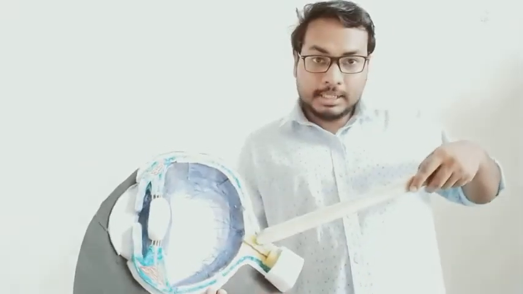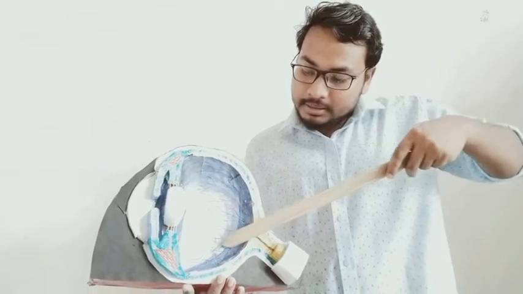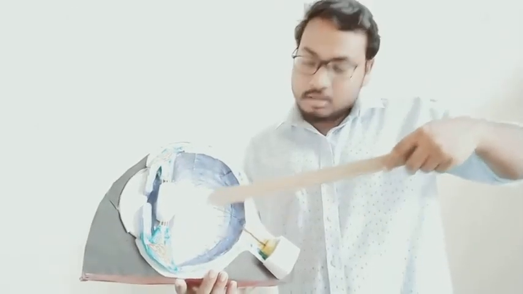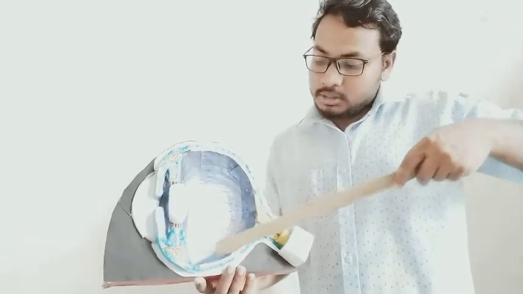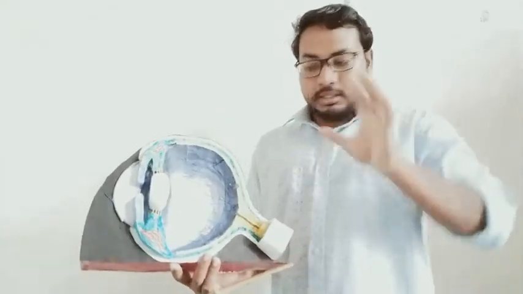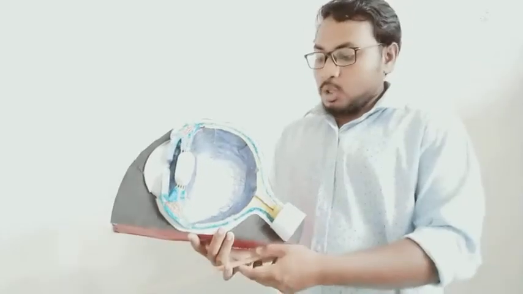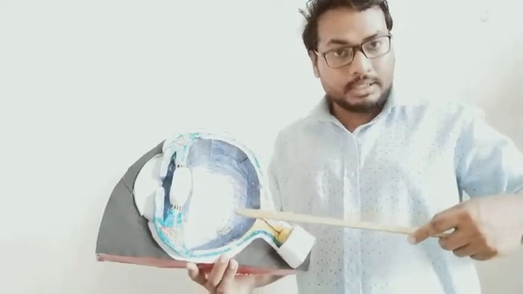This is the optic nerve which goes to our brain. Here you can see these red and blue nerves. You can see there are many nerves inside this part, and it spreads like a canopy, which is known as the retina.